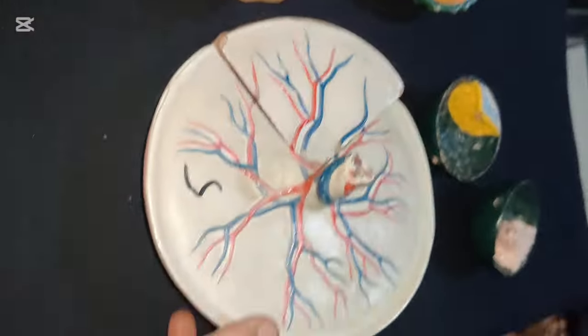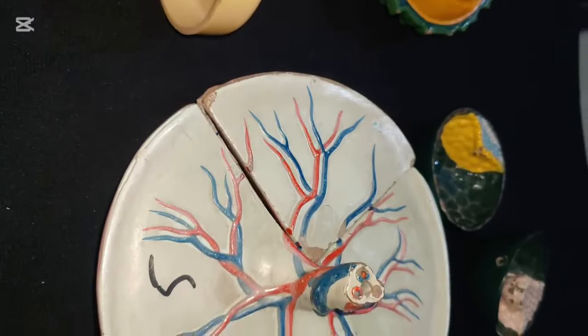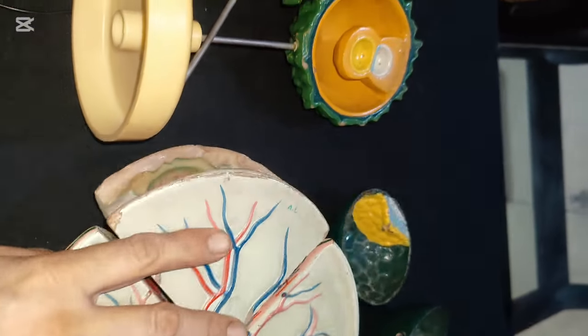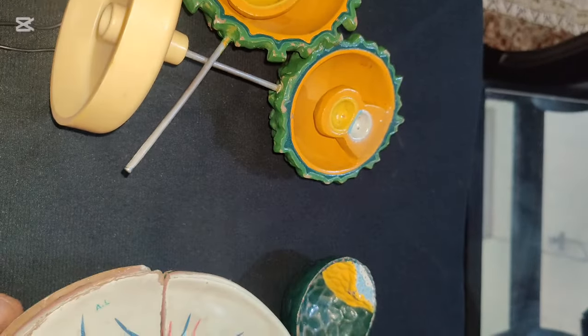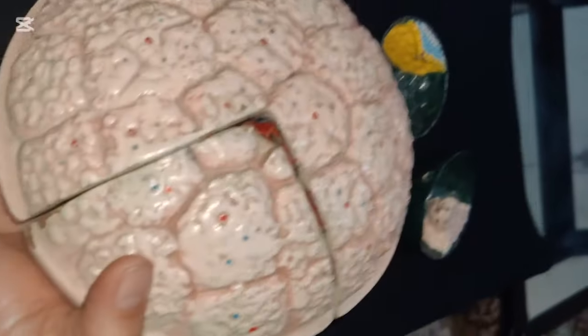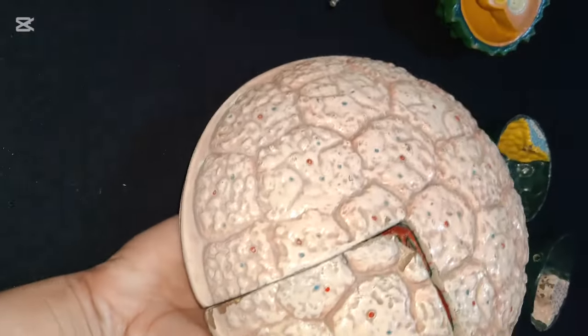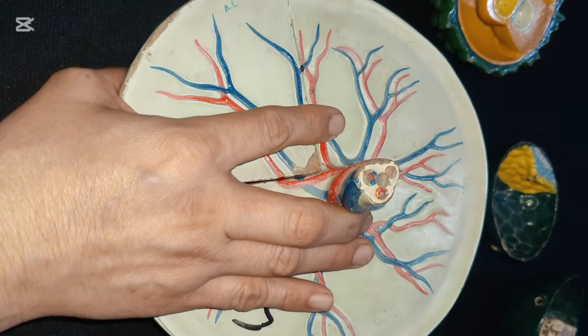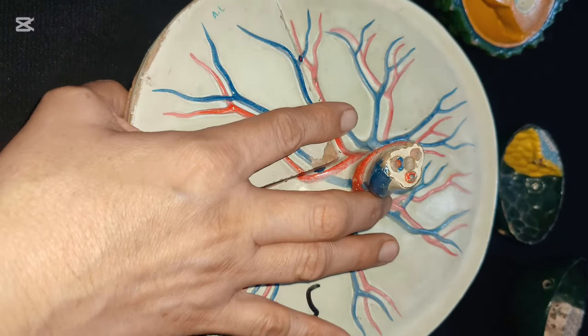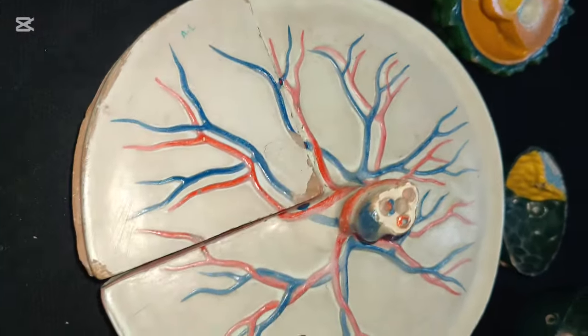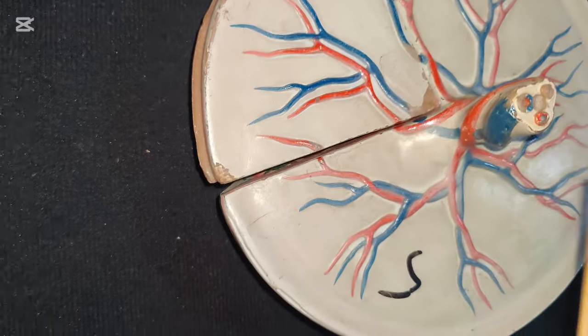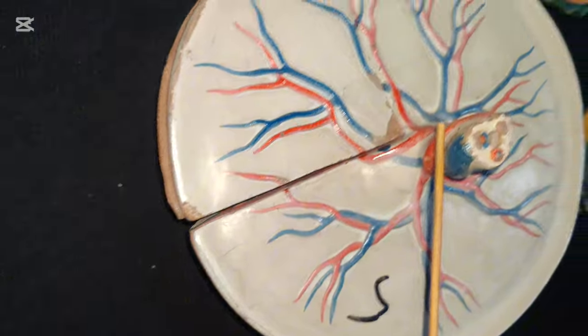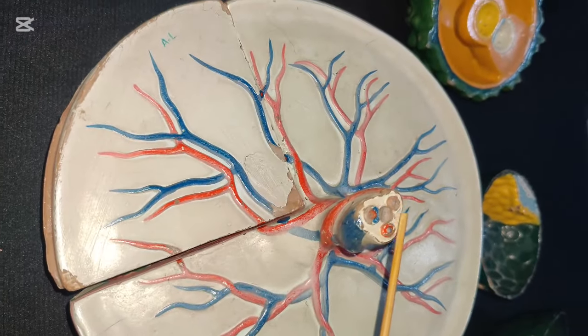After this, this is the model of the full term placenta, and in this model you can see that this is the maternal side of the placenta, and this one is the fetal side of the placenta. This is the model of full term placenta which is developed. So first we will see the fetal side.